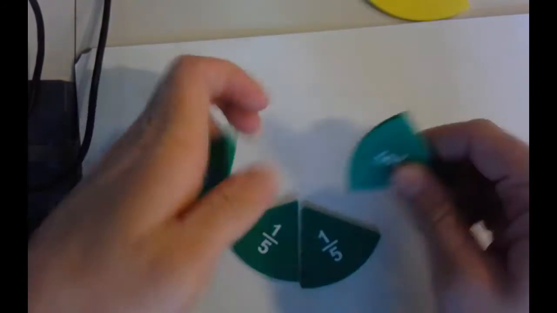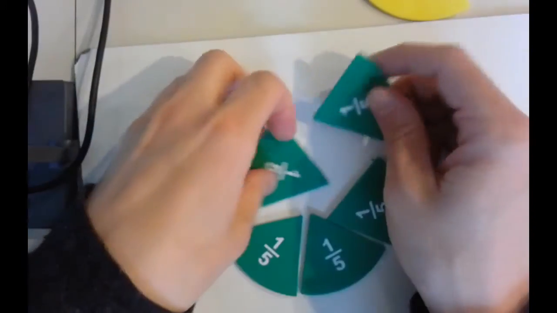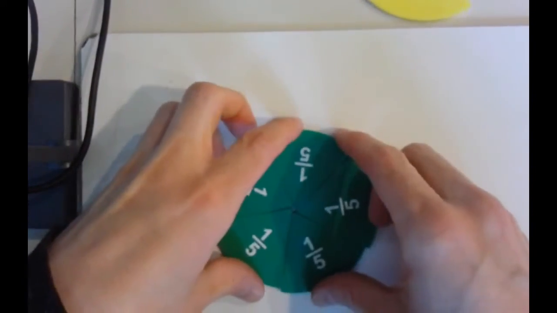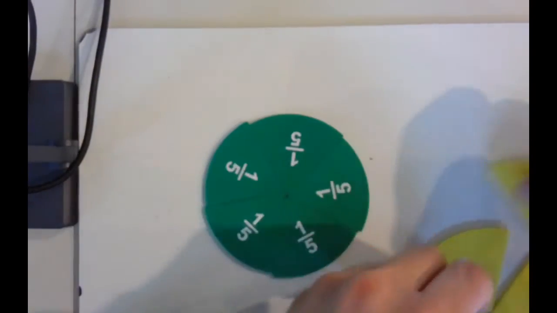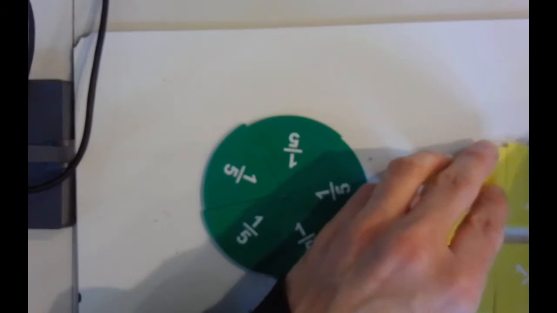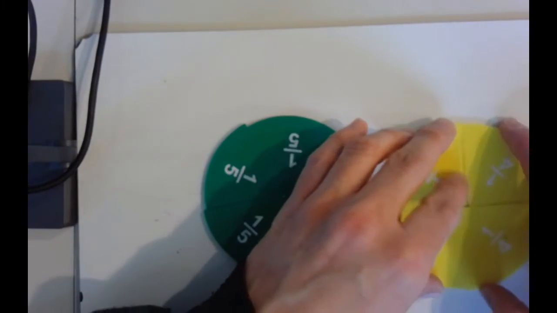Here is a pie cut into fifths. Okay, so 5 equal parts. Here is a pie cut into fourths, 4 equal parts. All right?